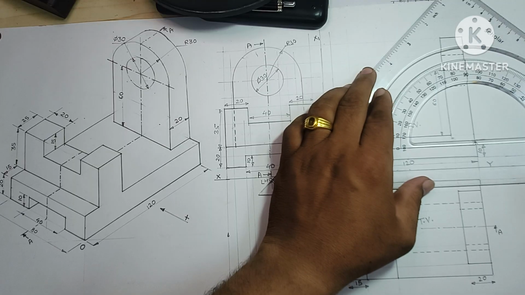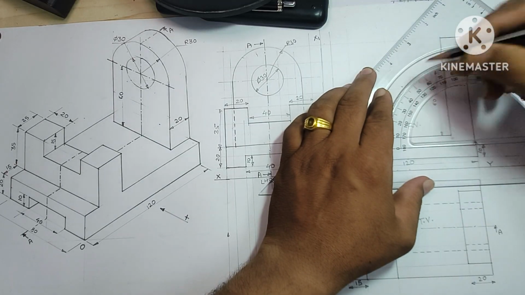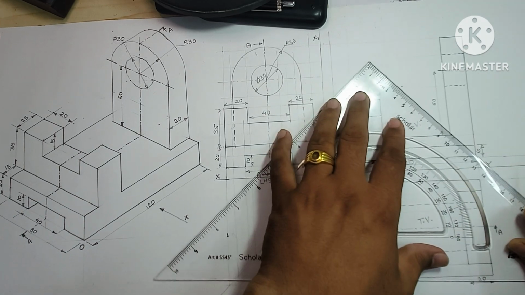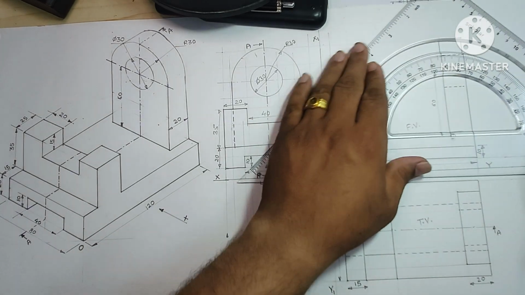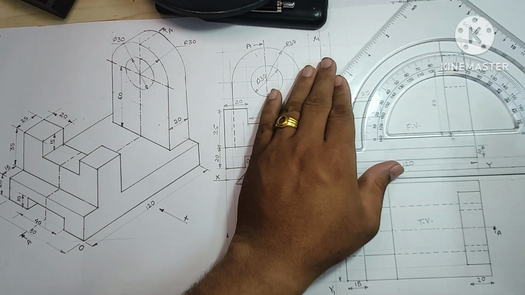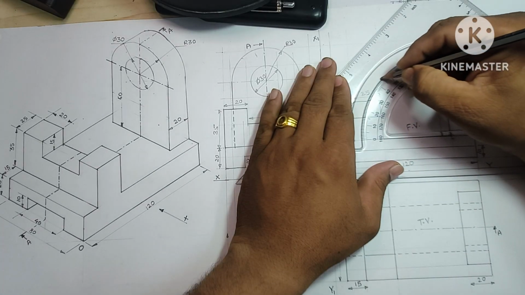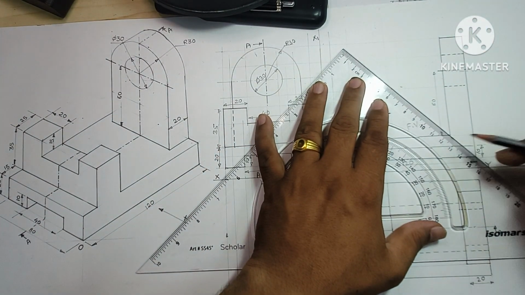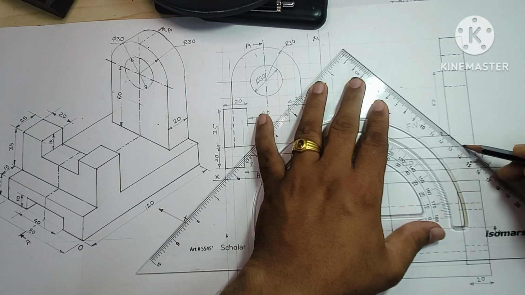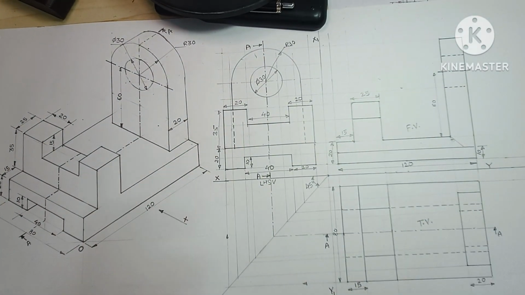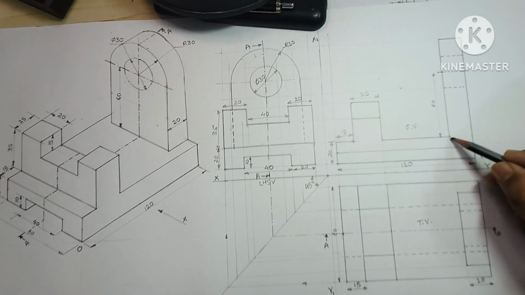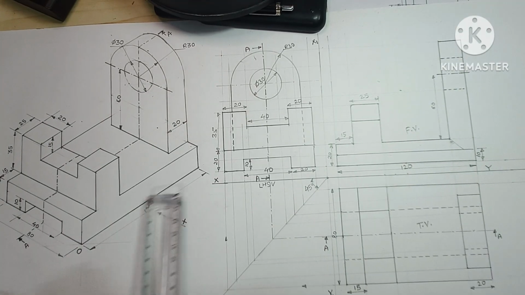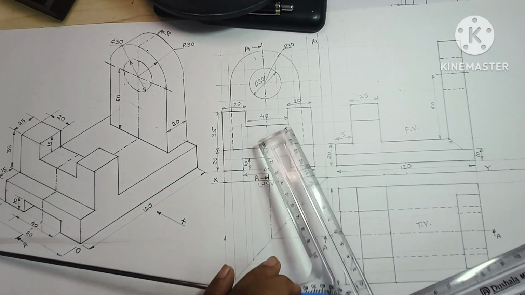I will mention this one. This is the center point. Then this is 45-degree, and I will mention the hatching line first. 45-degree. This is hatching line, and mention the hatching line at a proper distance.